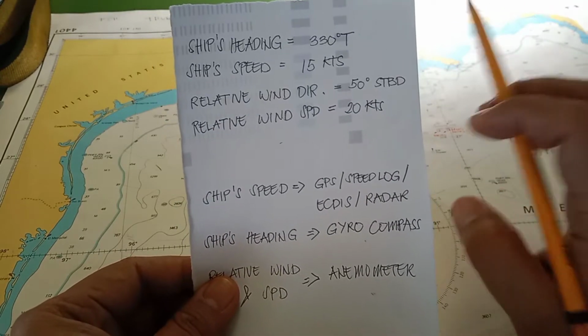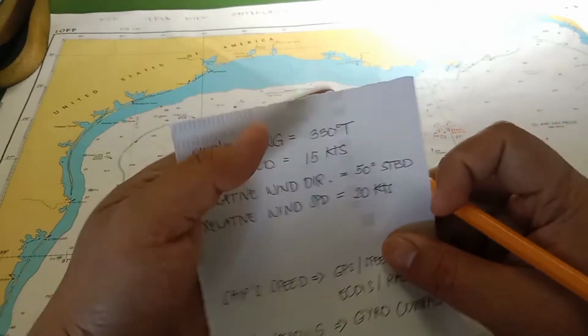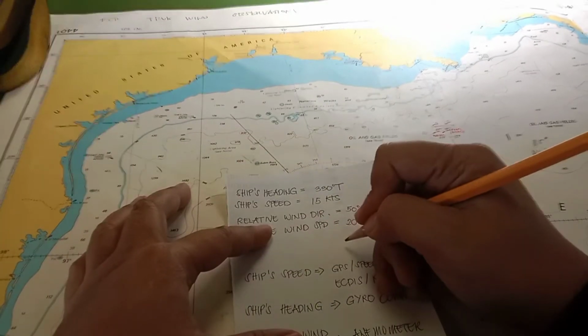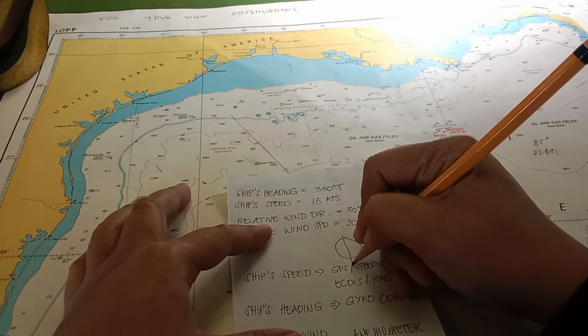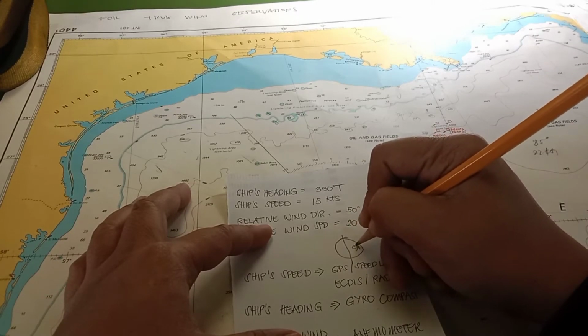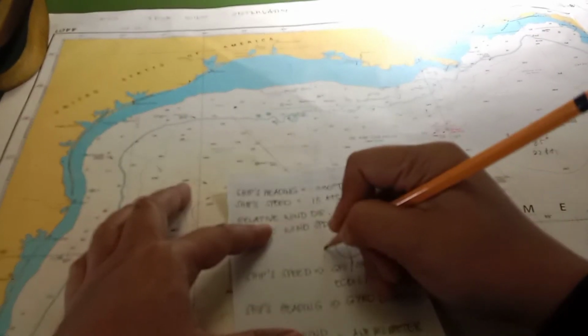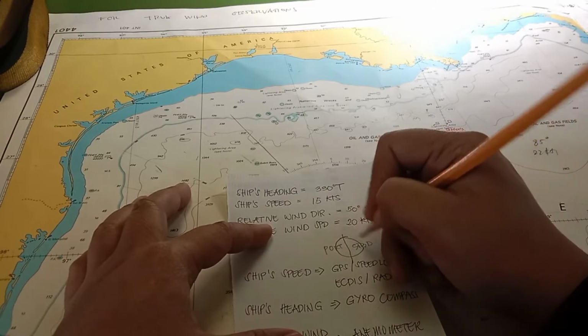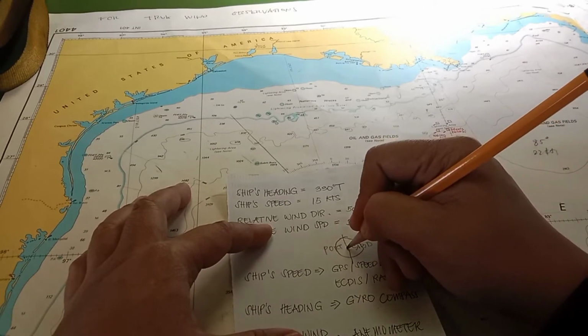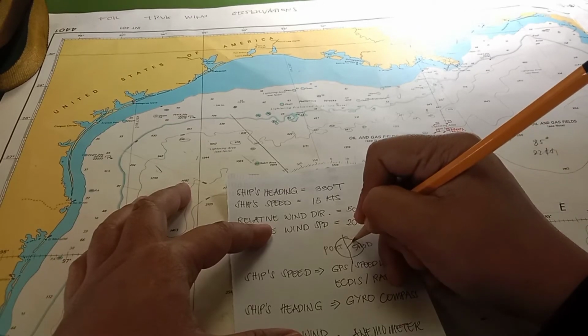We have 180 degrees on each side, so that is a circle. This is the starboard side, this is the port side, 180 degrees each. So 50 degrees is somewhere near 45.